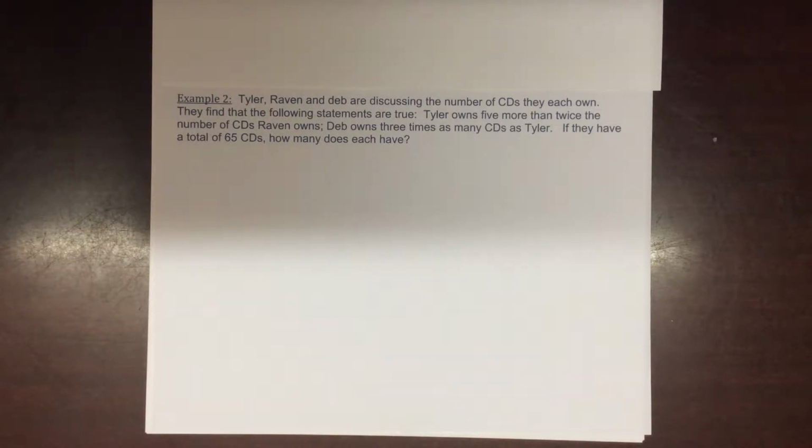Alright, the second example says Tyler, Raven, and Deb are discussing the number of CDs that they each own. They find that the following statements are true. Tyler owns 5 more than twice the number of CDs that Raven owns. Deb owns 3 times as many CDs as Tyler. If they have a total of 65 CDs, how many does each person have?